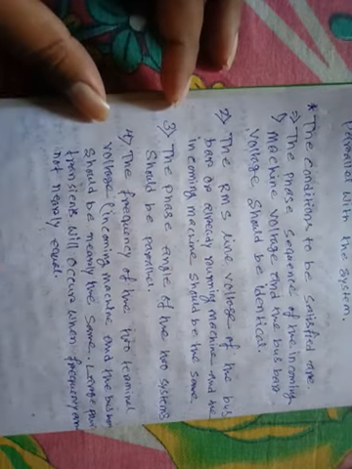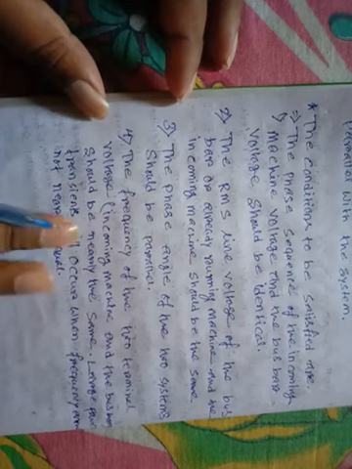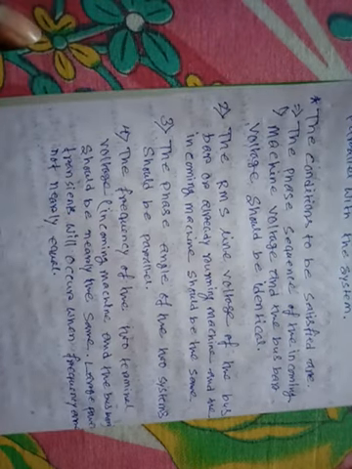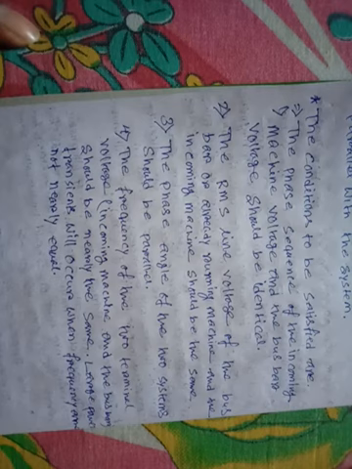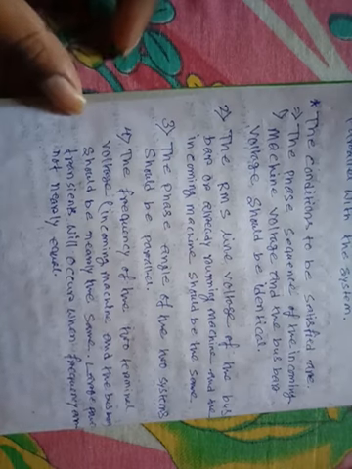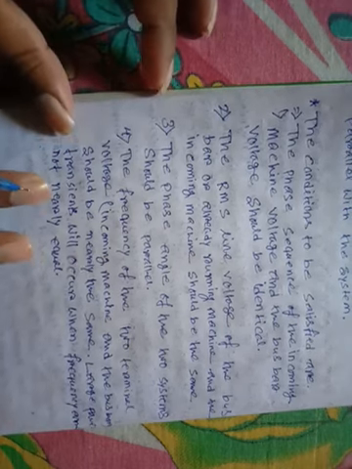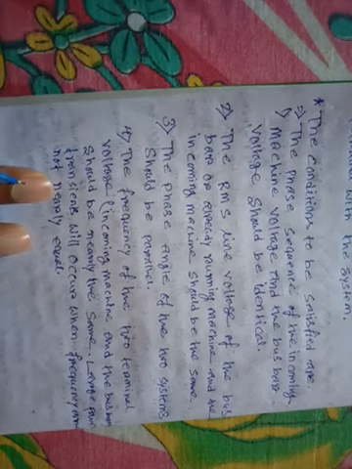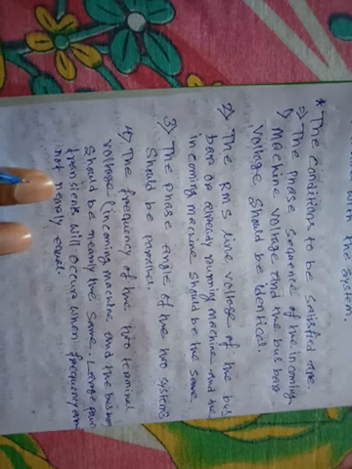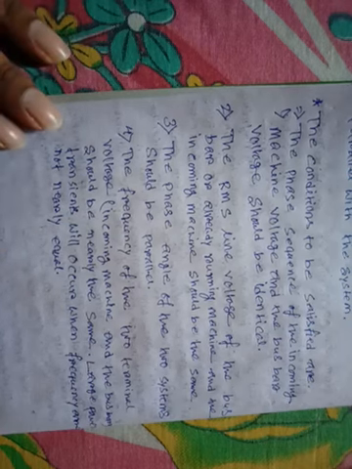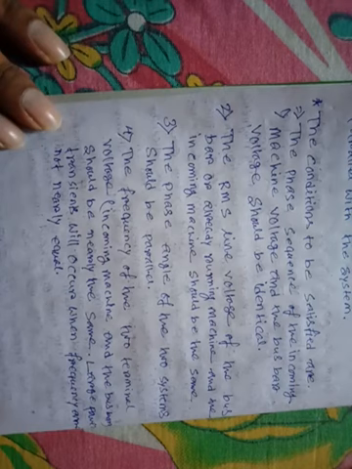Third point is the phase angle. The phase angle of the two systems, the alternator and the infinite busbar, should be the same. Next is the frequency of the two terminal voltages, of the incoming machine and the busbar, which should be nearly the same.